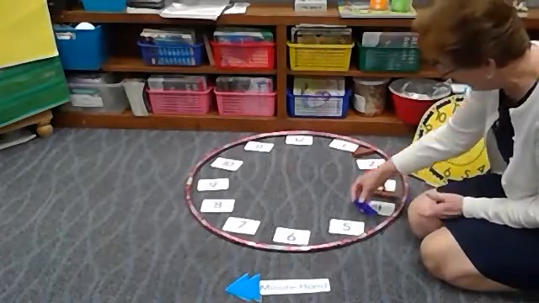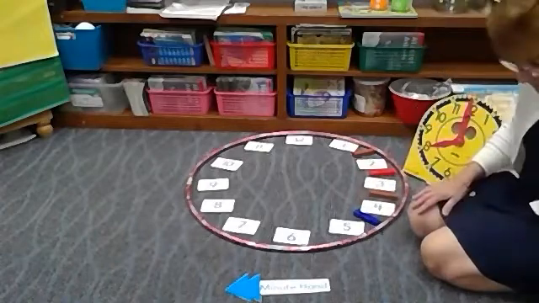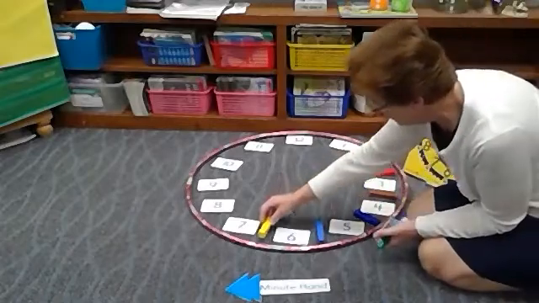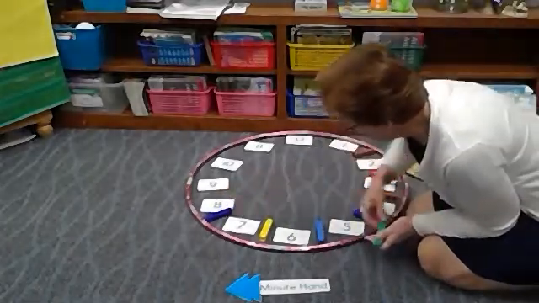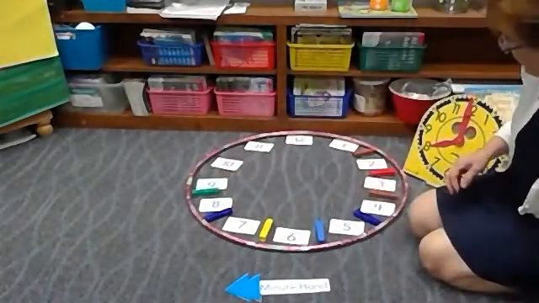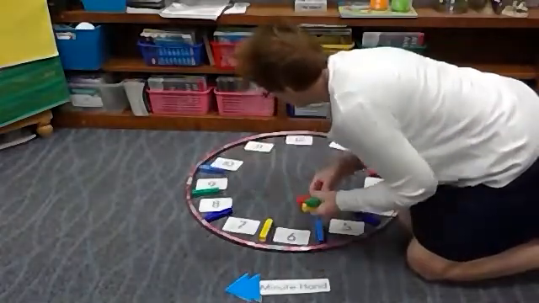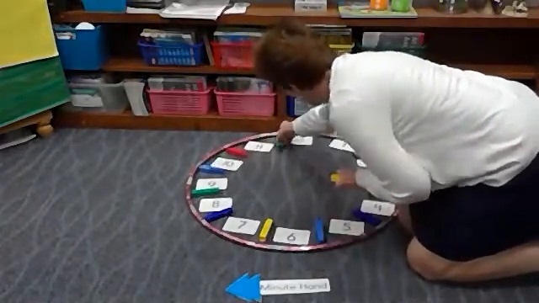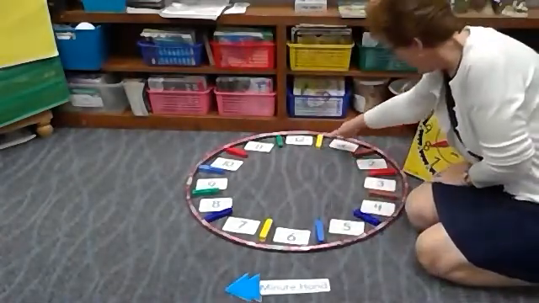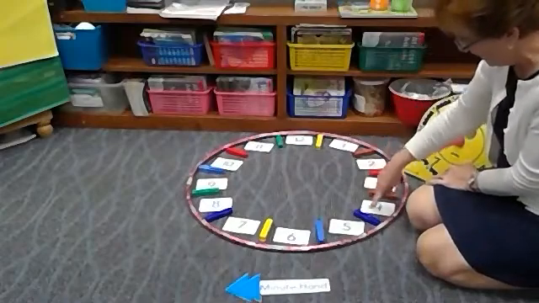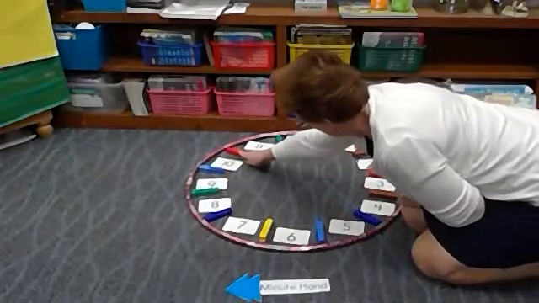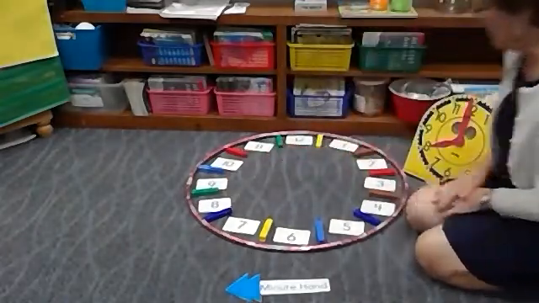So I'm going to put 5 connecting cubes between each number, okay, to remind us that there are 5 minutes between each of our numbers, okay? And we've learned to count by 5, so let's start. 5, 10, 15, 20, 25, 30, 35, 40, 45, 50, 55, 60, okay?